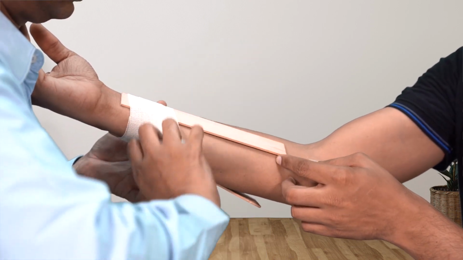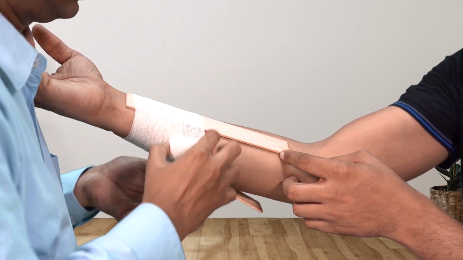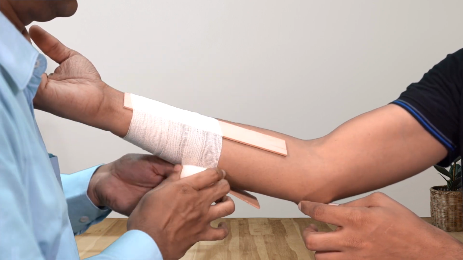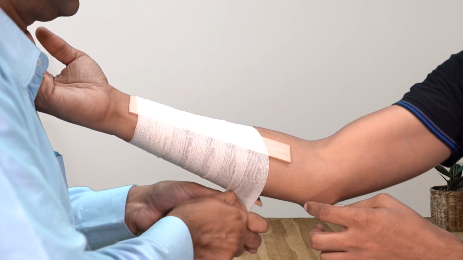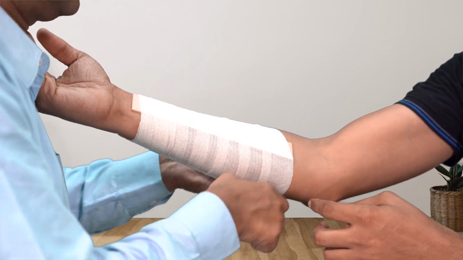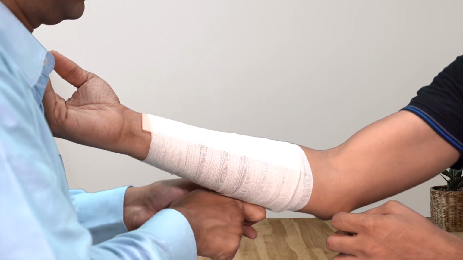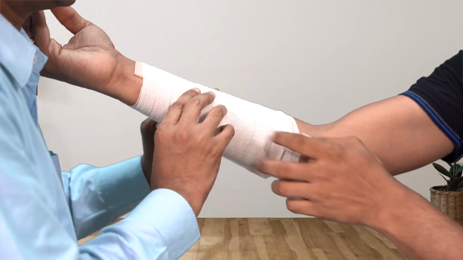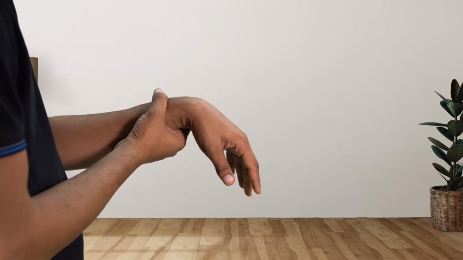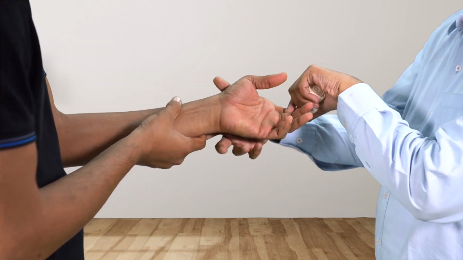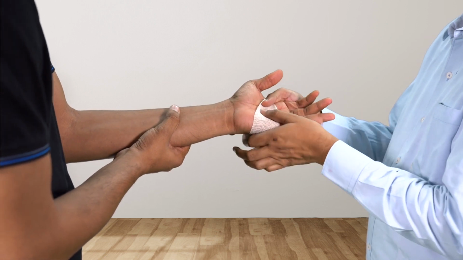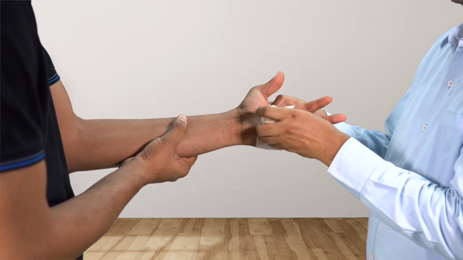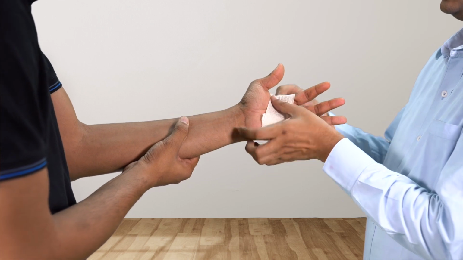Forearm injury. Use the splints as shown to immobilize the injured part. Use the roller bandage to wrap the splints firmly and tightly as shown. Wrist injuries. This is the wrist drop injury. Grab the hands gently as shown and roll the bandage firmly and tightly as shown.